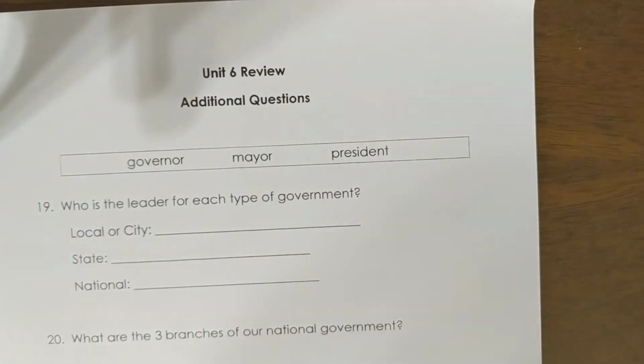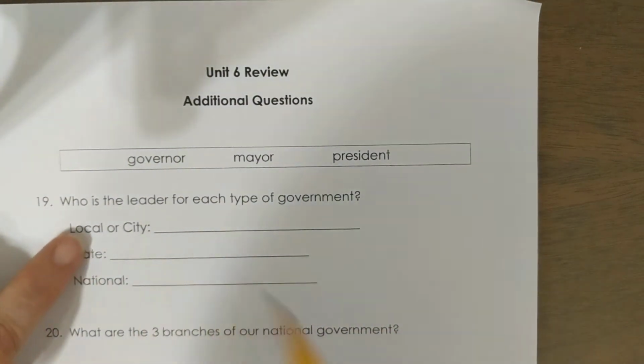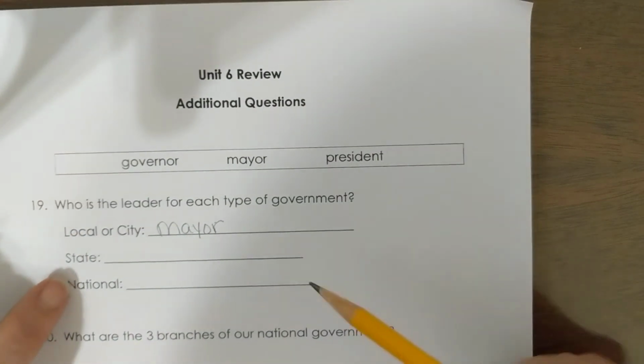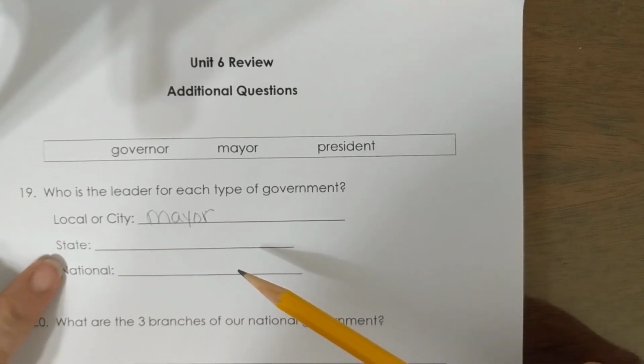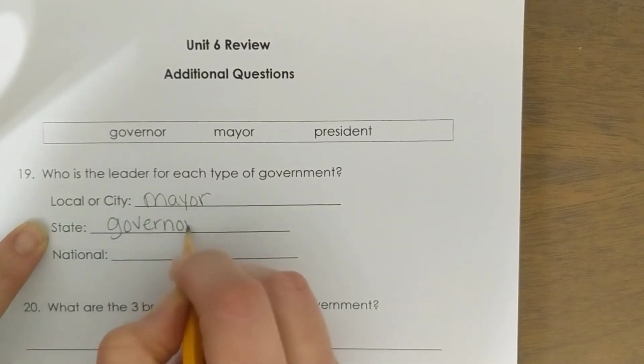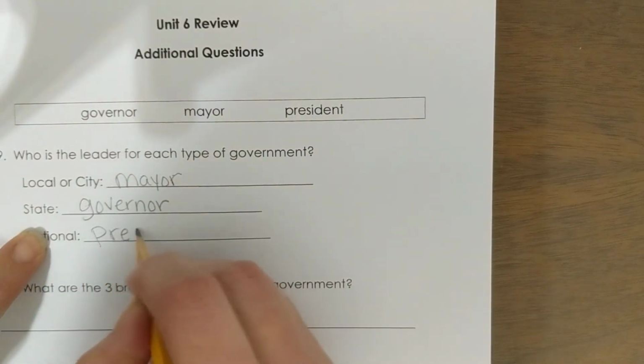Okay. Some additional questions that I want to make sure you guys know before you take the test. First one. Who is the leader of each type of government? We have the local or the city government. Who's the leader of that one? That would be the mayor. Your state government. Who's the leader of your state government? The governor. And the national government, that would be the president.